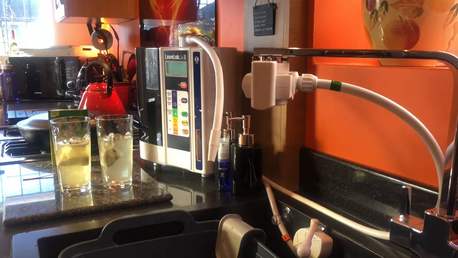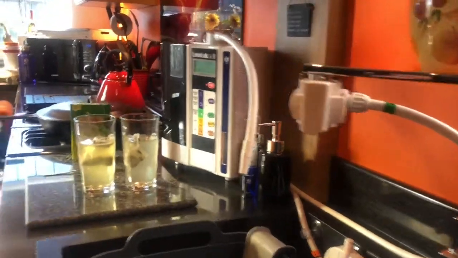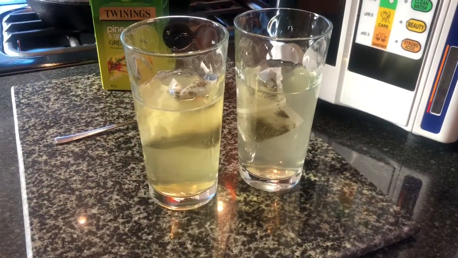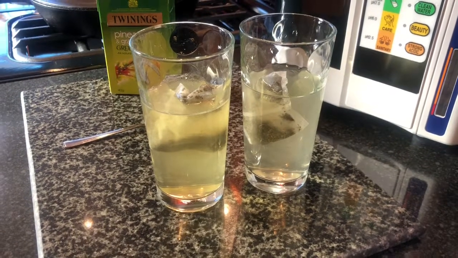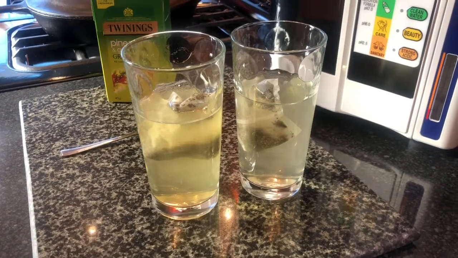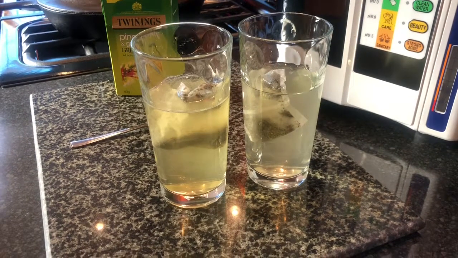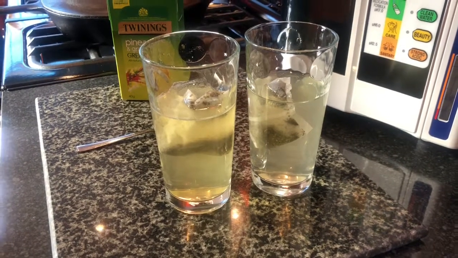Right, so one of them is Kangen water on the left, and the one on the right is tap water. Now, if I take this over, can you see the difference between the two there? I don't know if you can see it on the camera as much as I can, but I can clearly see a difference between the two waters.